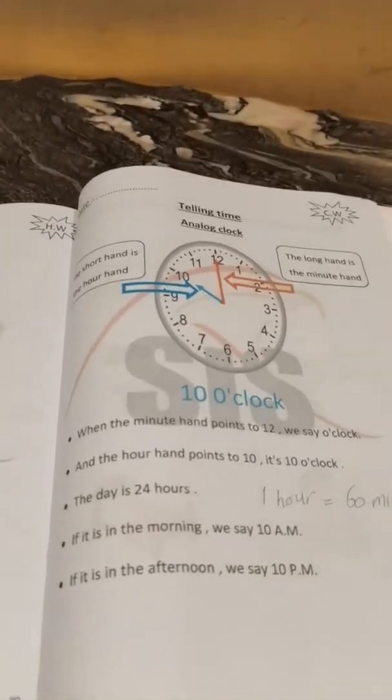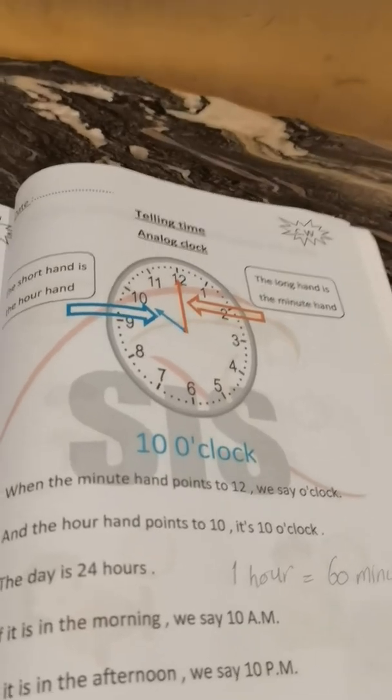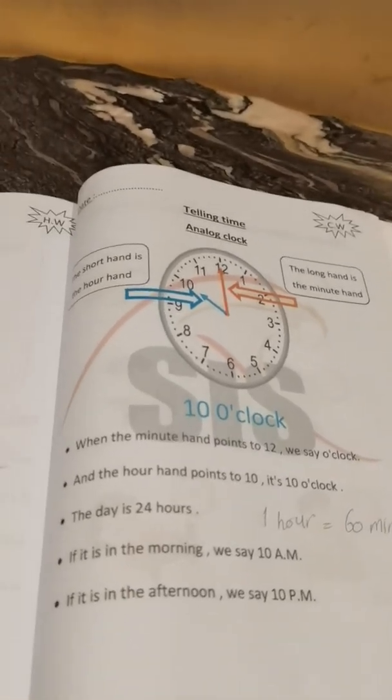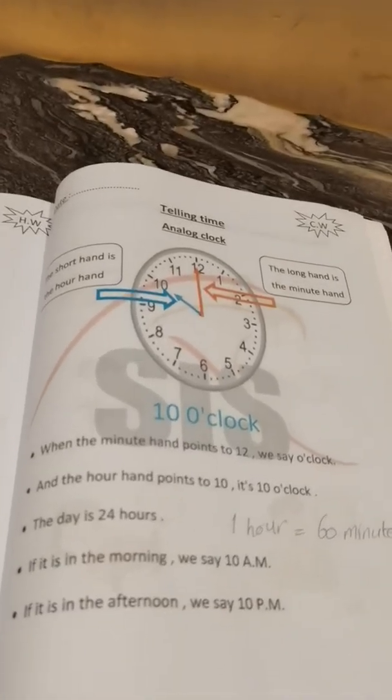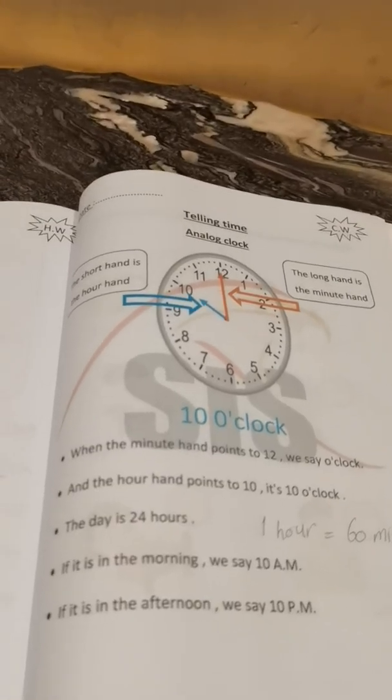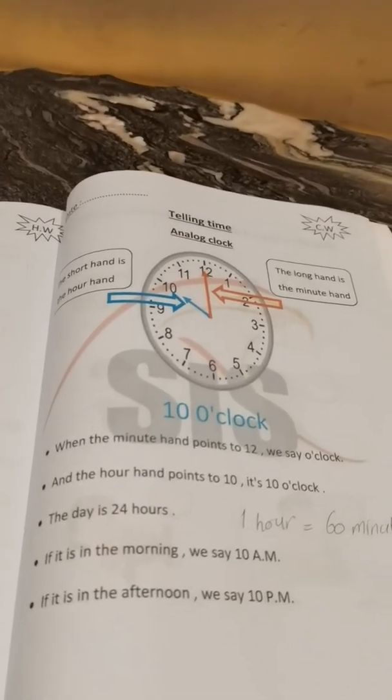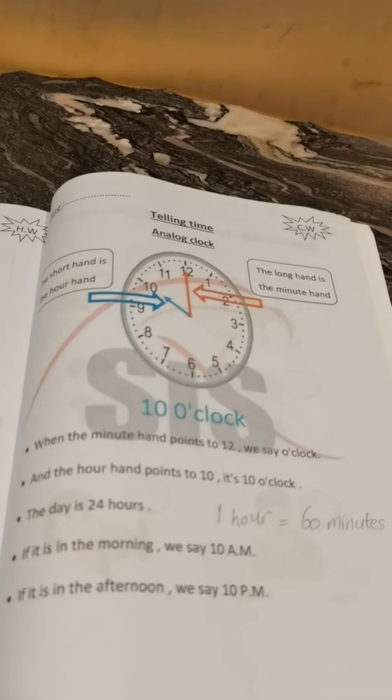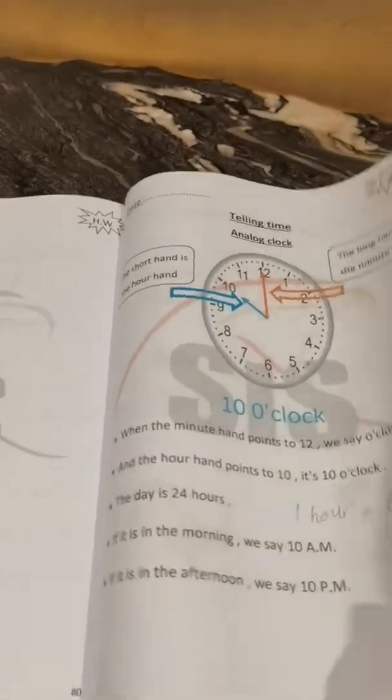So how would I differentiate between the time and say if it's at the morning or at the night? When it's the morning, we say this time is AM. And when it's afternoon, we say it's PM. Let's get started here with some examples to know more.